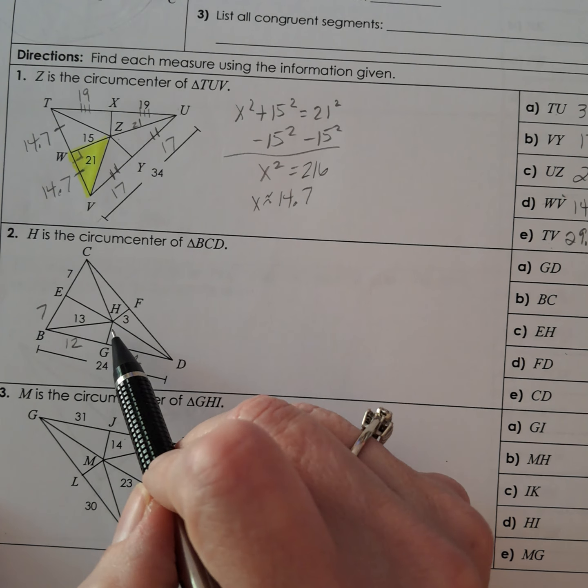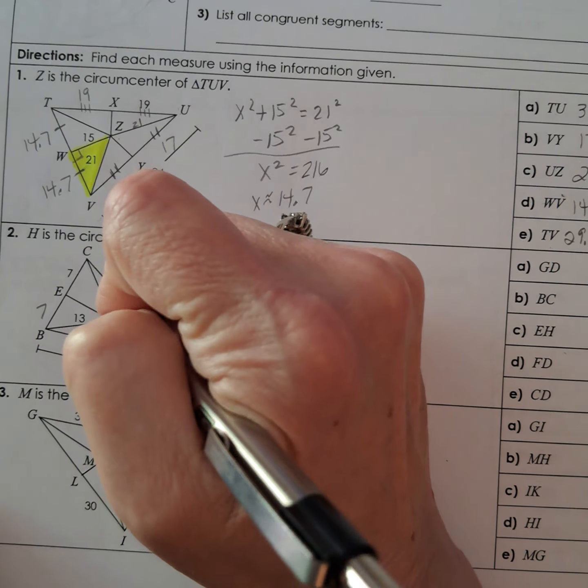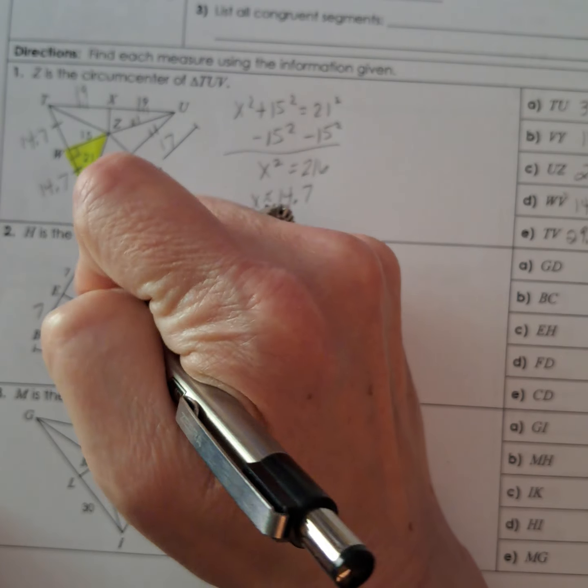Okay, if the distance from the angle to the circumcenter is 13, that means CH is 13 and DH is 13. Oh, look at a 3 right there. I'm going to do the Pythagorean theorem again. Let's see if that helps me find anything.